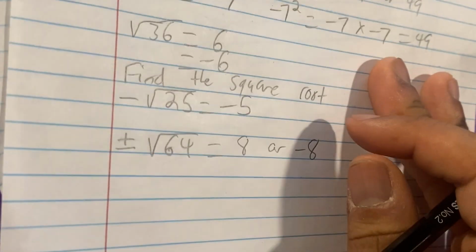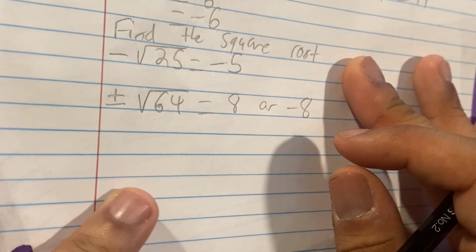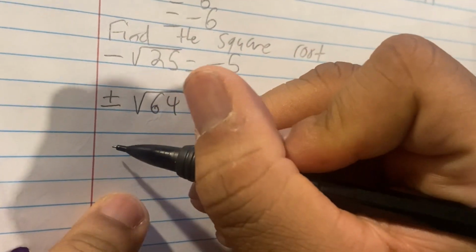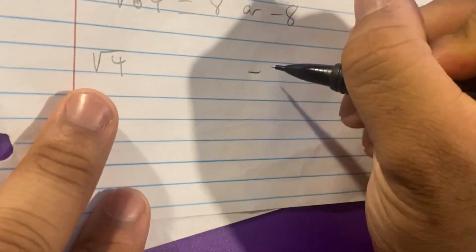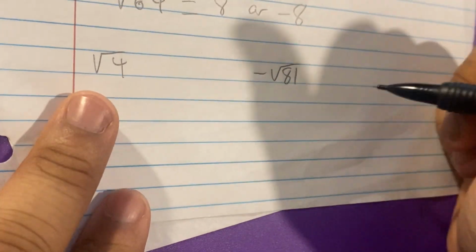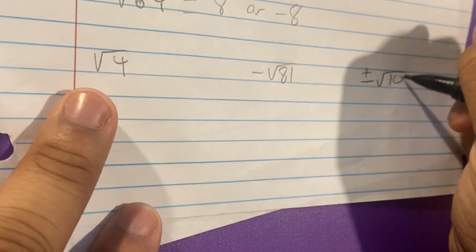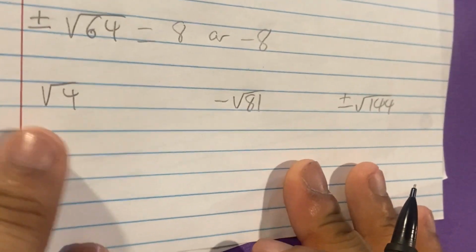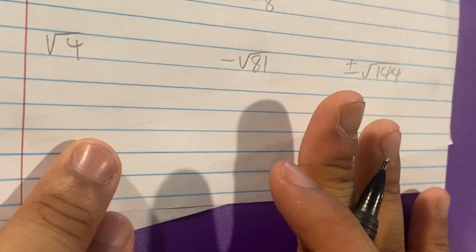So for the try yourself section, I want you to find just the simple square roots of these 3 numbers. I want you to find it for positive 4, the simple square root of negative 81, and of positive and negative 144. I want you to do that for me really quickly. So I want you to pause there right now. 3, 2, 1, pause.